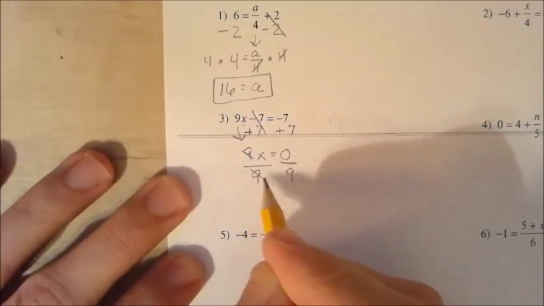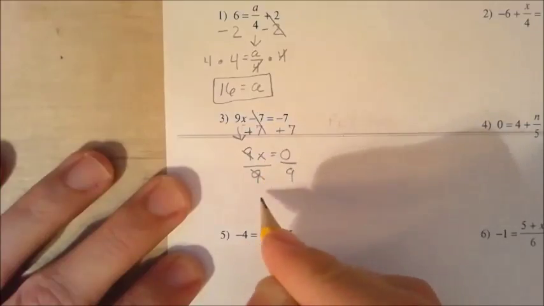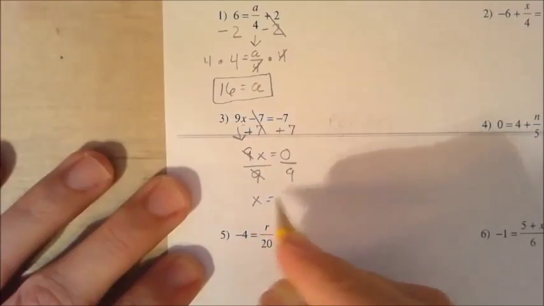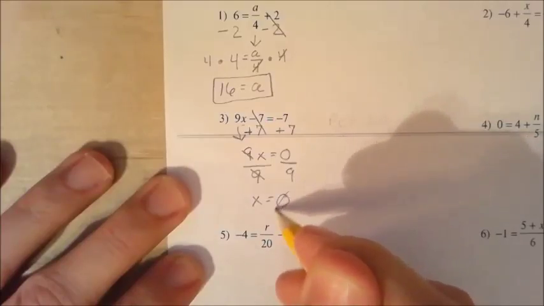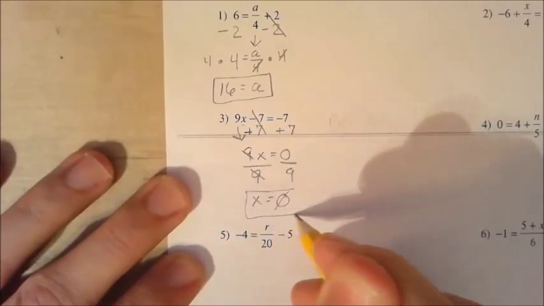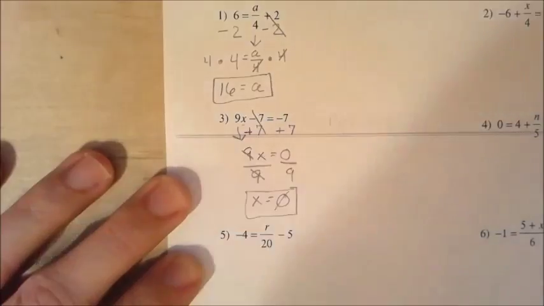9 will go into 9 one time. That just leaves us with x. And 0 can be divided by 9 0 times. And that is the answer to number 3.